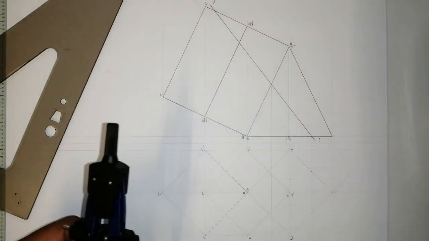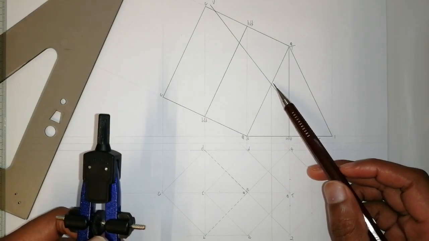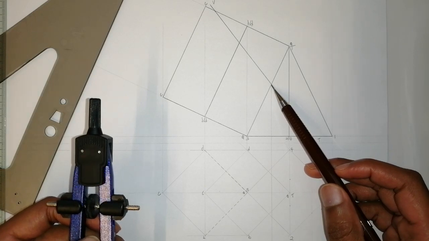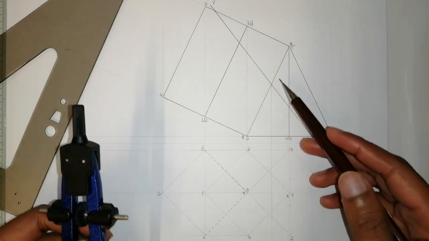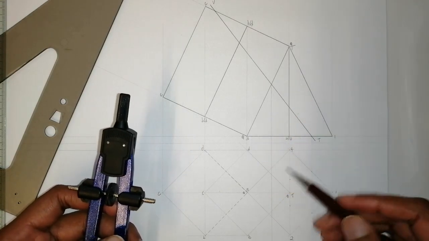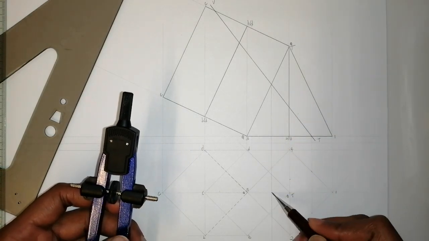And from there we're left with only 1 point from the square pyramid. Okay, so it cuts between 3 and T. So that's 3 and that's T. It means it cuts there.